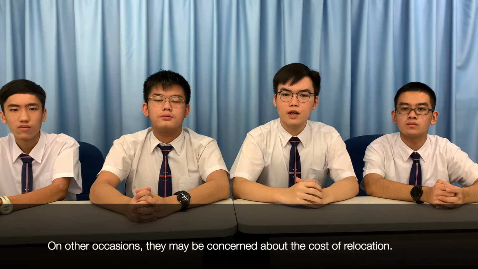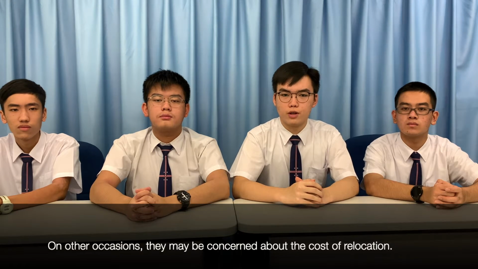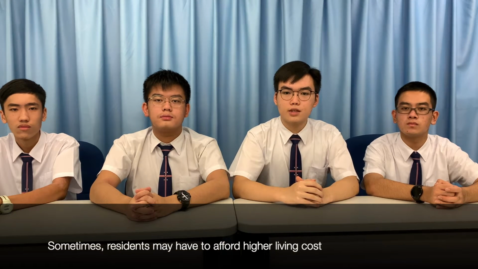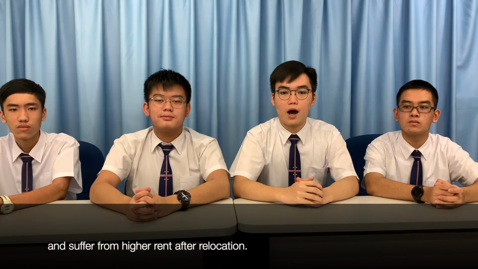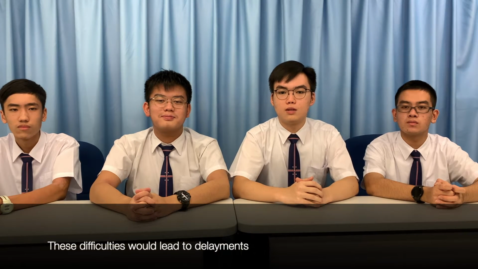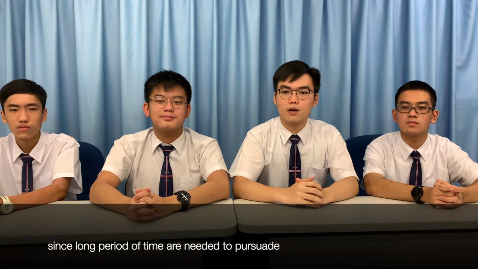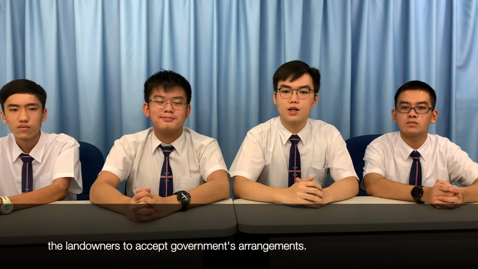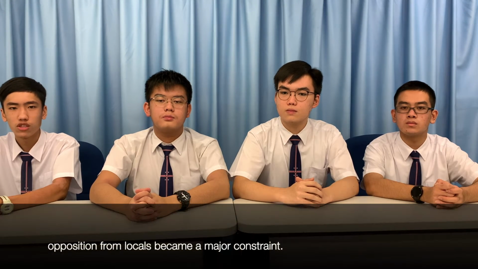On other occasions, there may be concern about the cost of relocation. Sometimes, residents may have to afford higher living costs after relocating to another place. Small businesses may also lose original customer networks and suffer from higher rent after relocation. These difficulties will lead to delay since long periods of time are needed to persuade the landowners to accept the government's arrangements. In the example of Kwun Tong Yumen Square, opposition from locals became a major constraint.